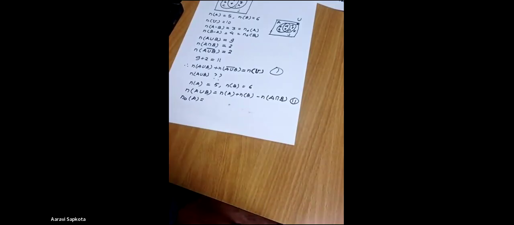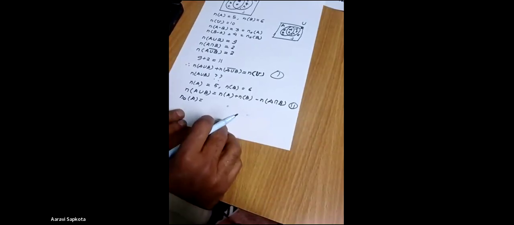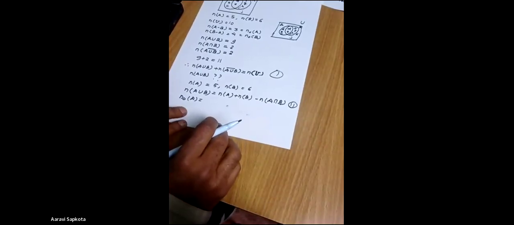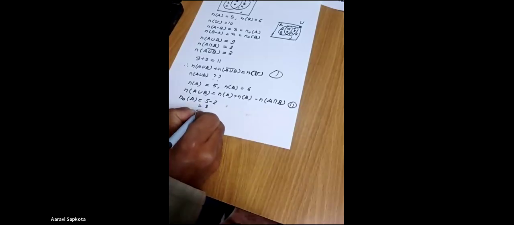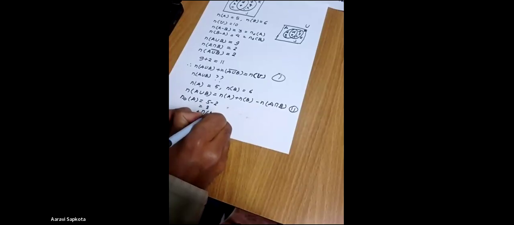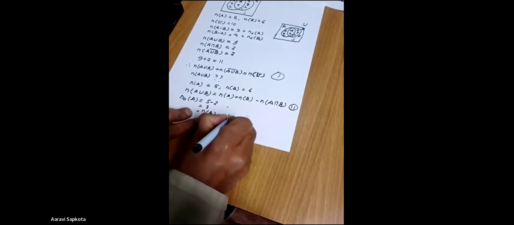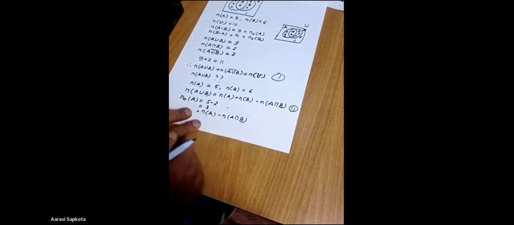And tell me n naught A, which is 3. And how many elements does A have? A has 5 elements. And how many elements do both A and B have? There are 2 elements. So n naught A is equal to 5 minus 2, that is 3, which is n(A) minus n(A intersection B).